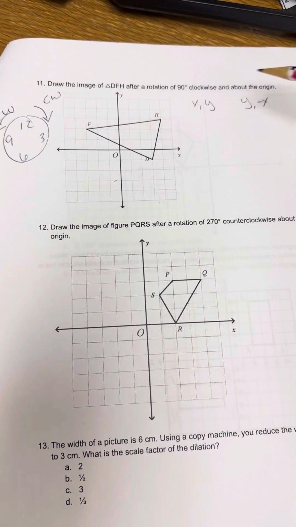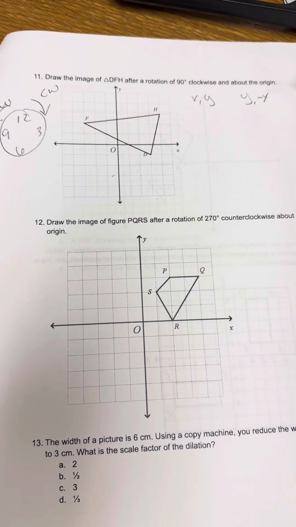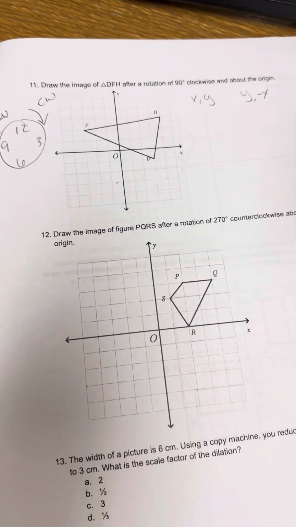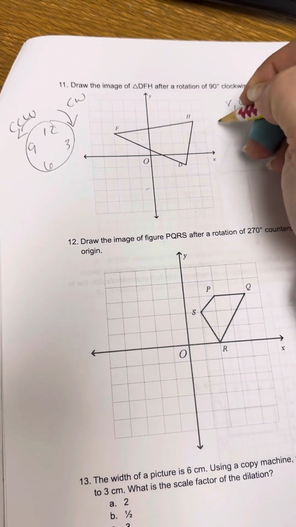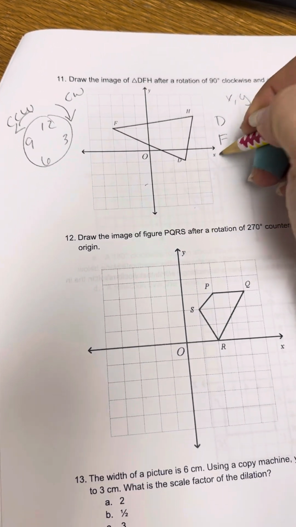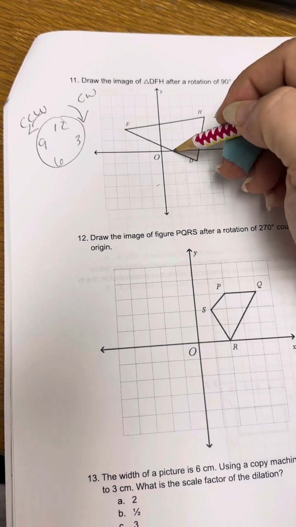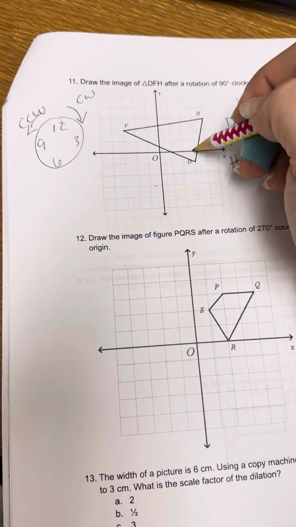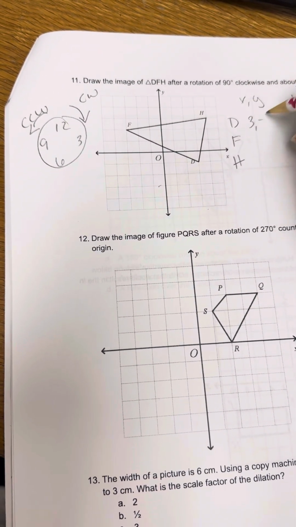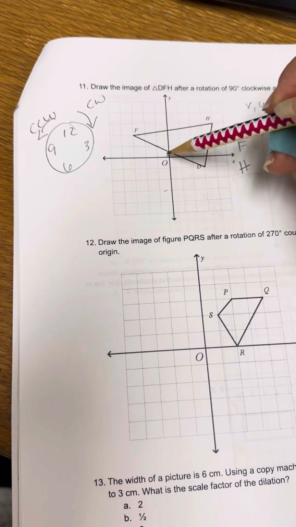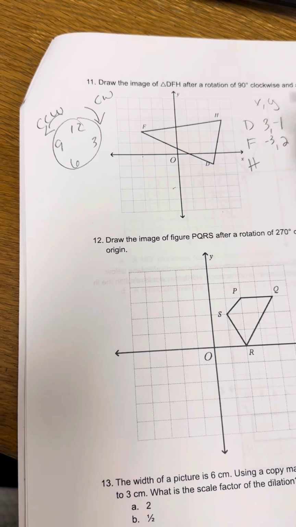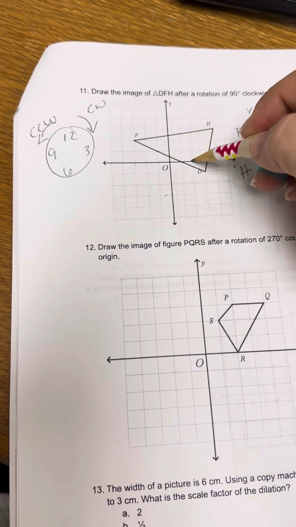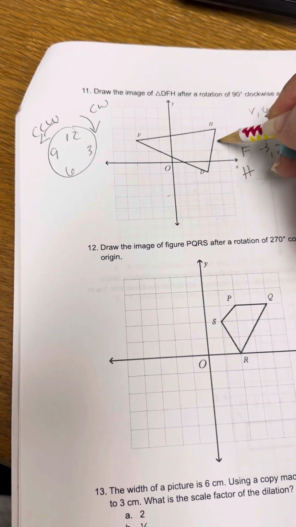Okay, so now we are rotating this 90 degrees clockwise. So what we're doing is we are identifying, we have D, F, and H. D is at 1, 2, 3, -1. F is at 1, 2, -3, 2. And H is at 1, 2, 3, 4, 1, 2, 3.